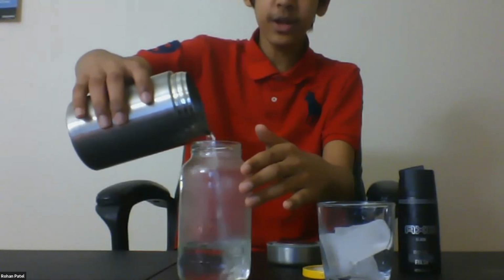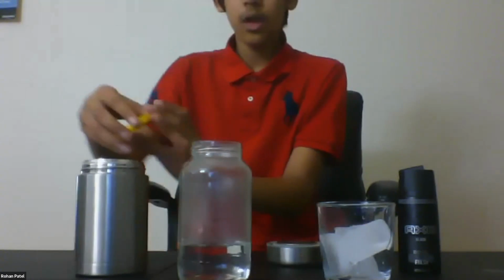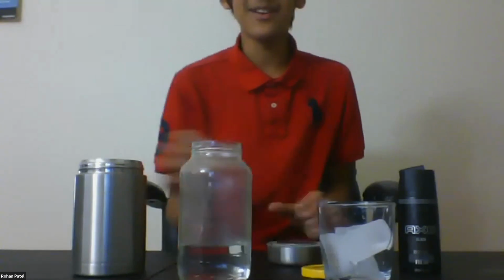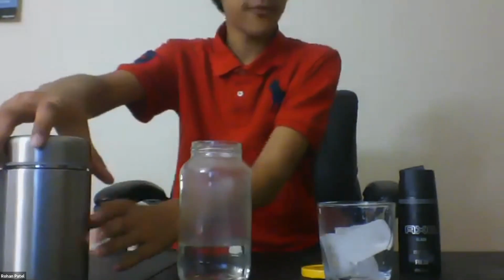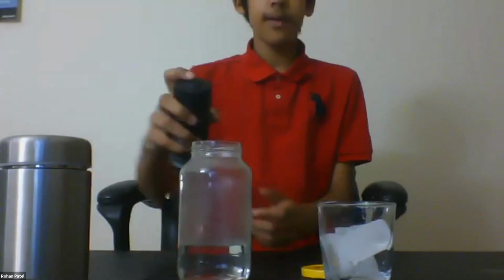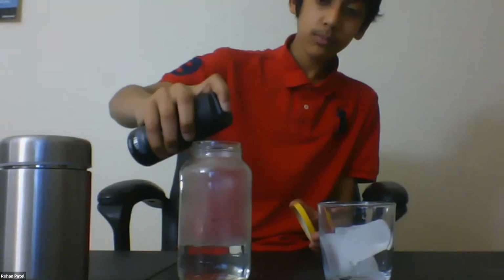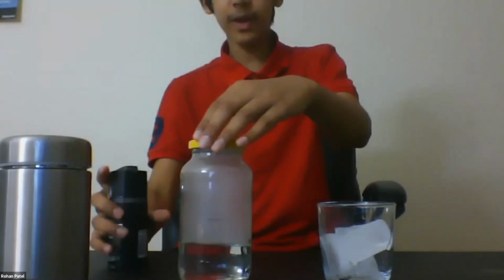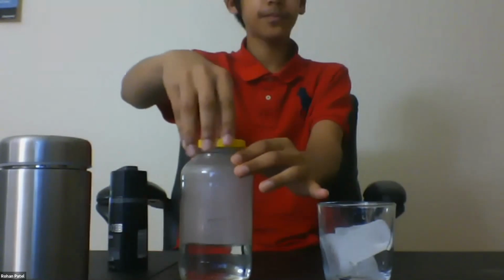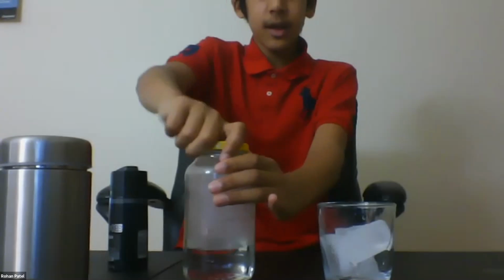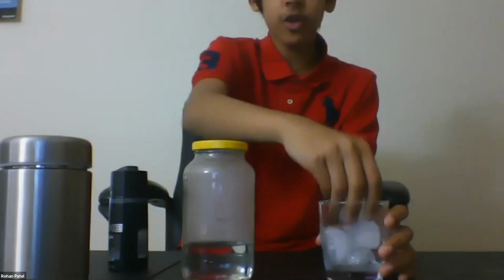We're not going to pour too much, about 1/3 of it. Now we're going to just spray in a little bit, and we're going to quickly close our lid. Tighten it up, and we're going to put our ice on top.